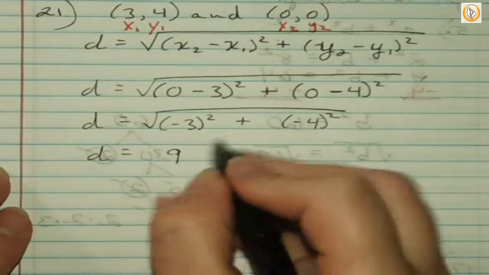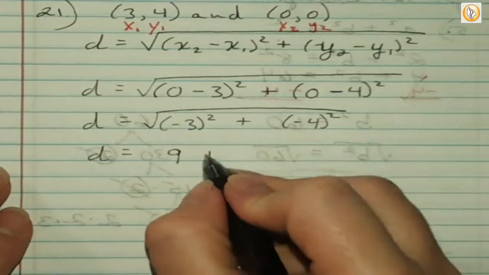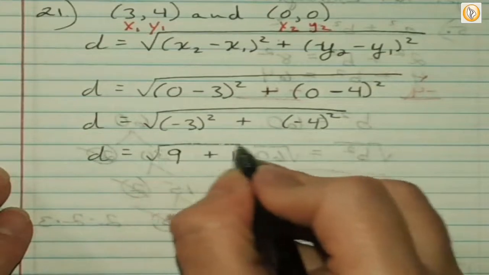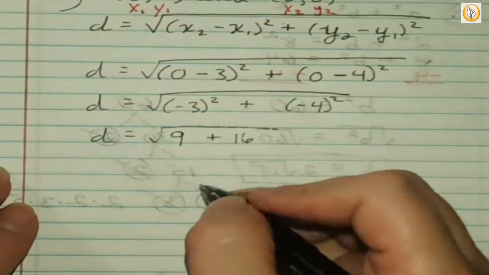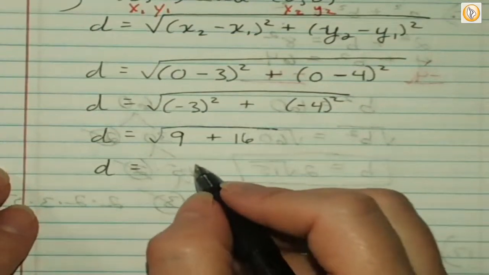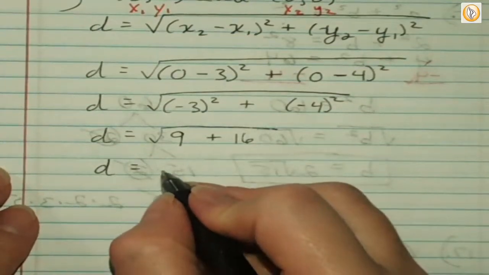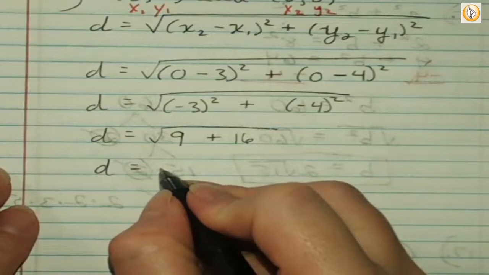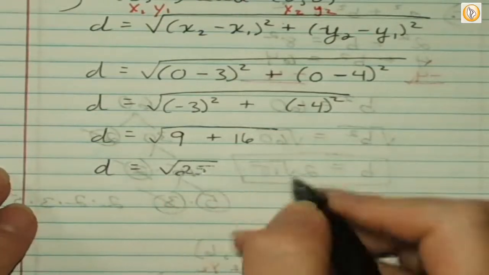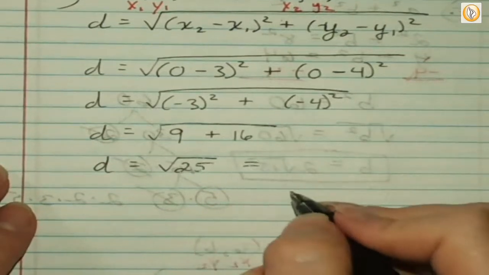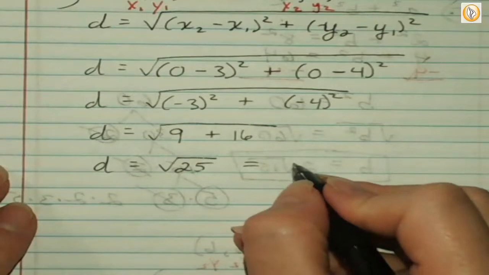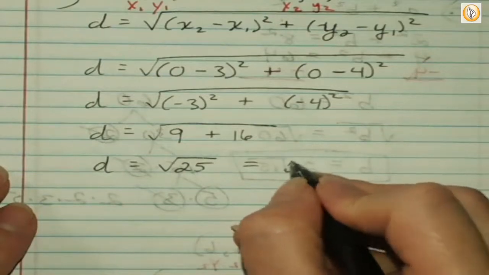Positive 9. Plus 16. All under the radical sign. Don't take it out yet. When you're done writing that down, tell me what 9 plus 16 is. 25. All under the radical. And then when you're ready, tell me what the square root of 25 is. 5. And there you go.